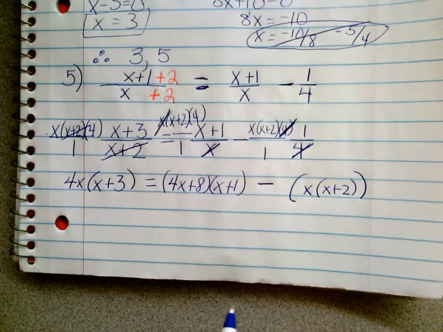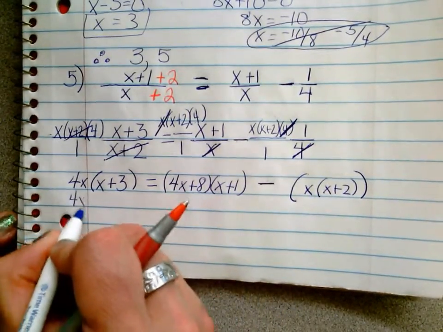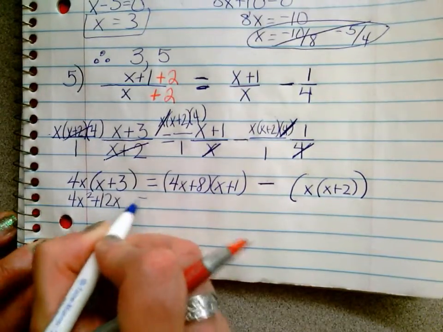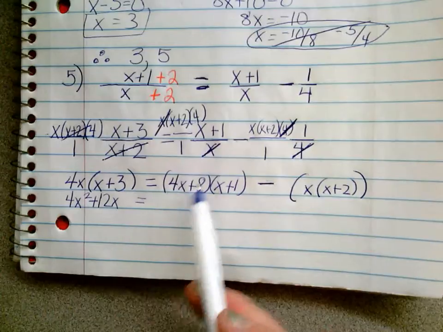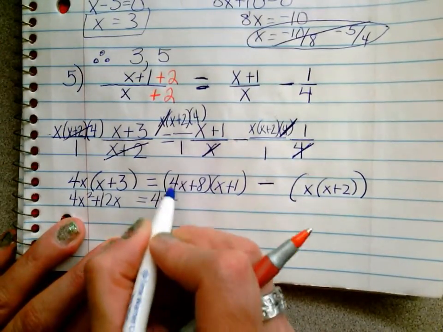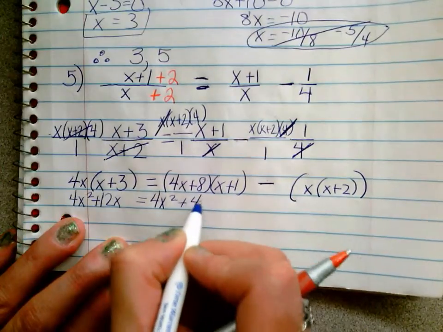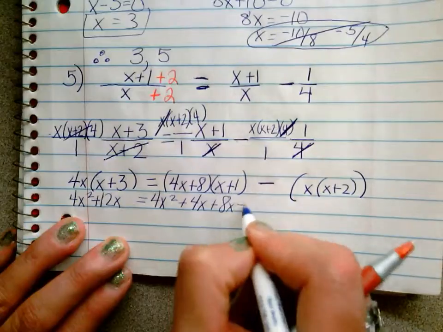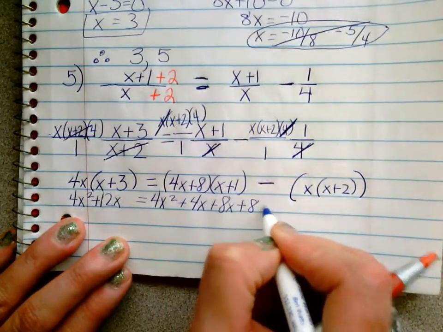And it'll look like this. 4x squared plus 12x equals, let's FOIL this mess. 4x times x, 4x squared, outside positive 4x, inside positive 8x, last positive 8.